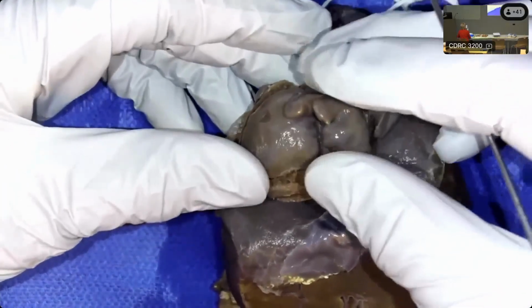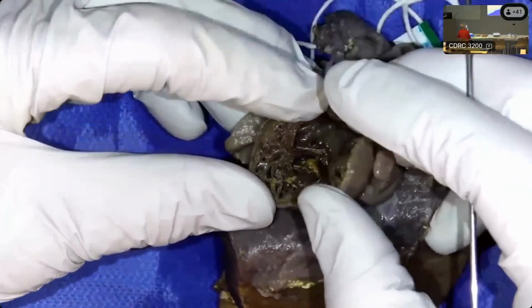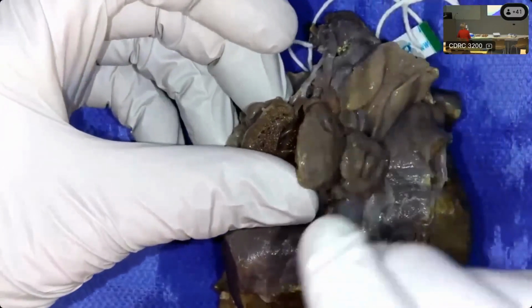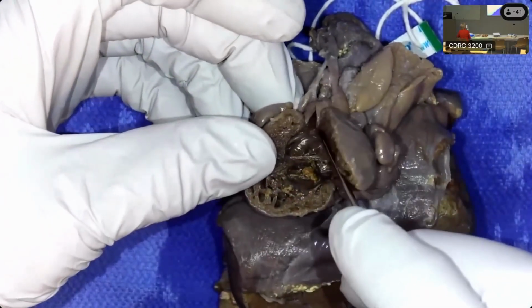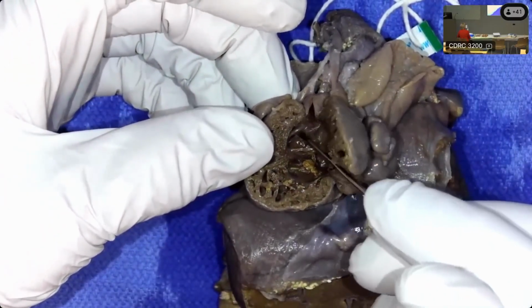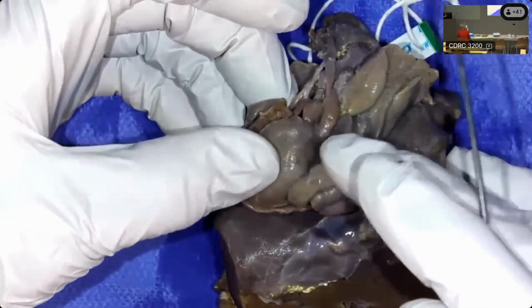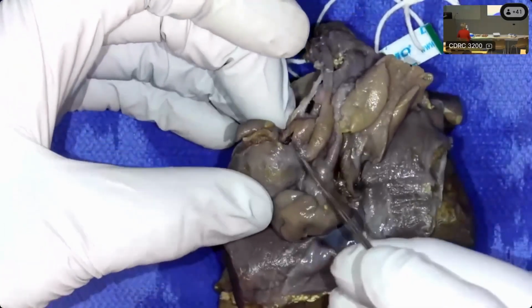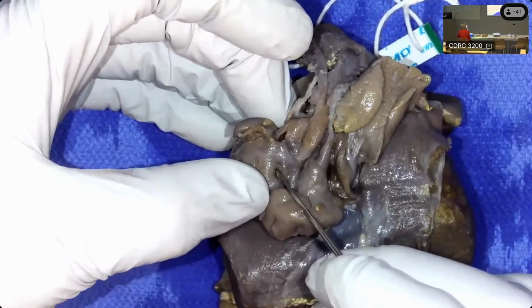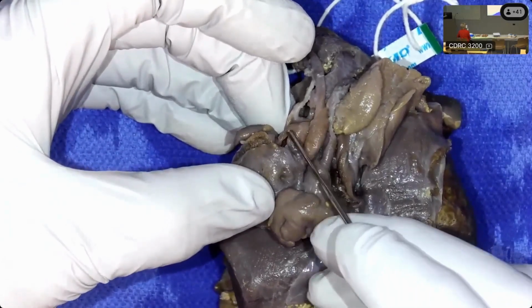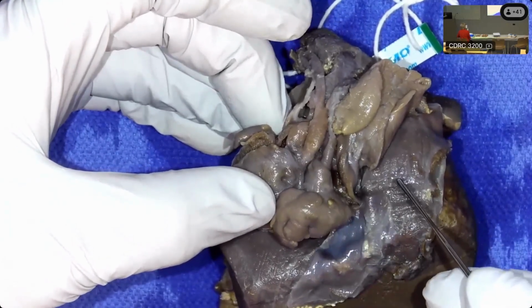So the pulmonary trunk is coming from this morphologically right ventricle. There is a subpulmonary infundibulum. And if we look at the arterial trunks as they exit the ventricular mass, they are spiraling in mirror imaged fashion.